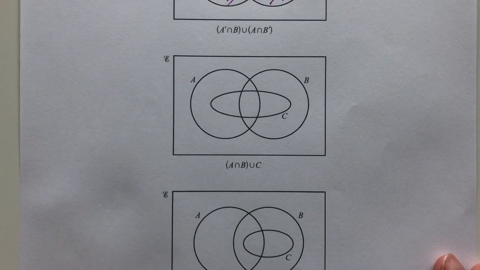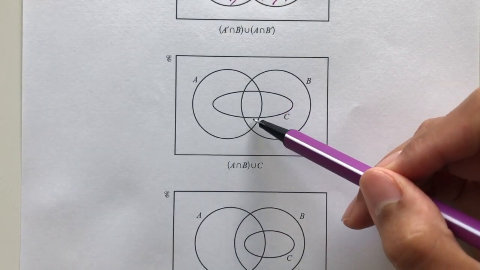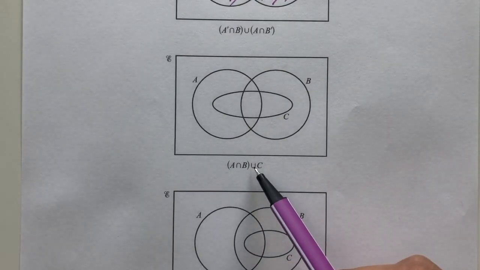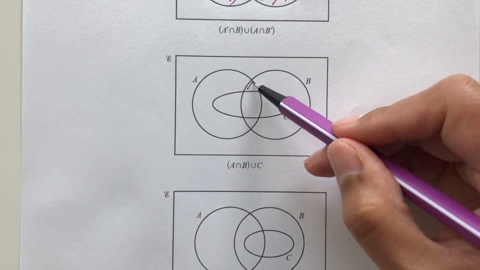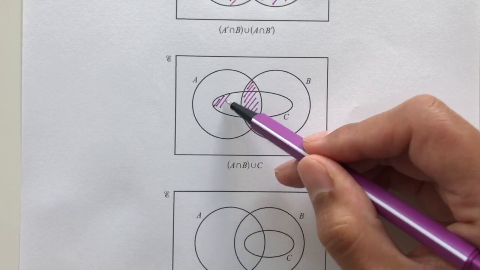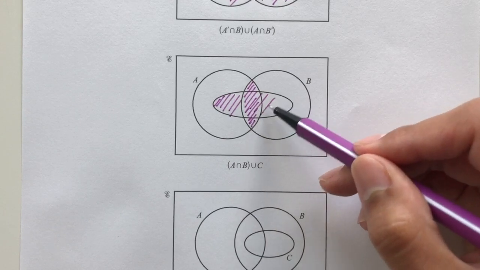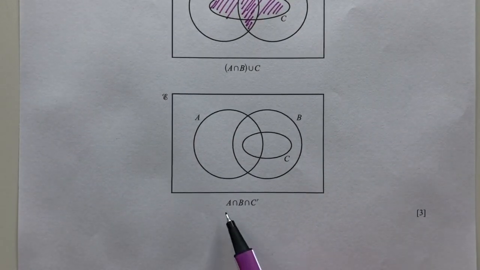Now moving on to part 2, we have A intersecting B will be this one, and union C will be all of C. So that will be first one by one. So A intersecting B, union C will be C.